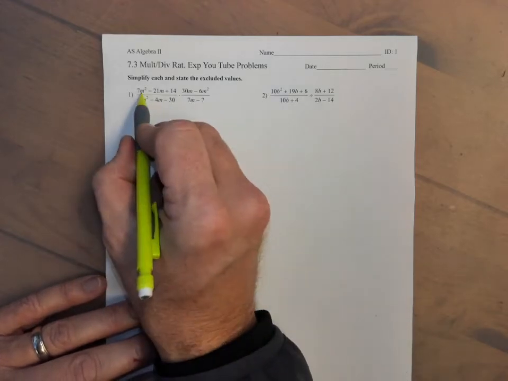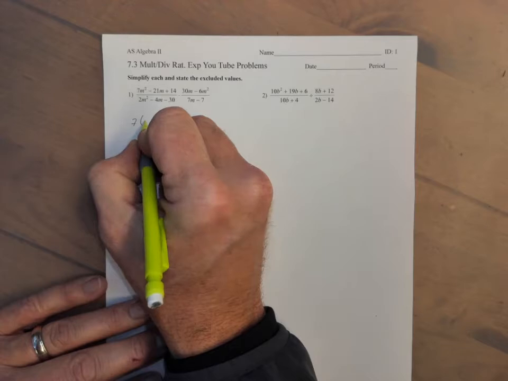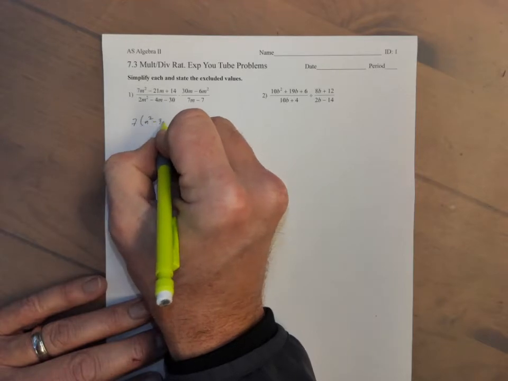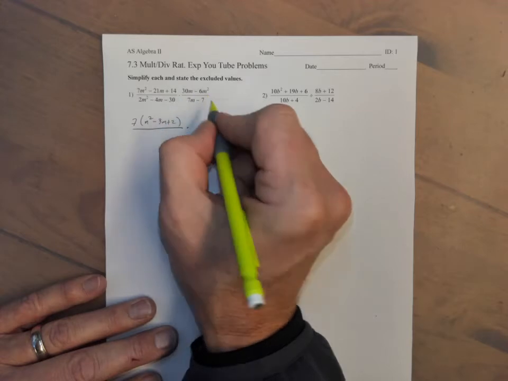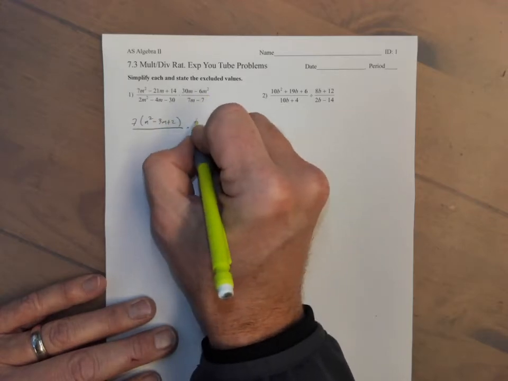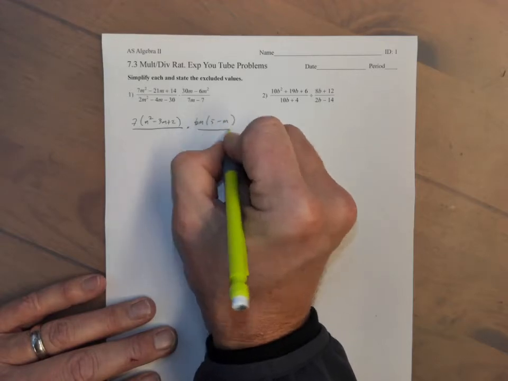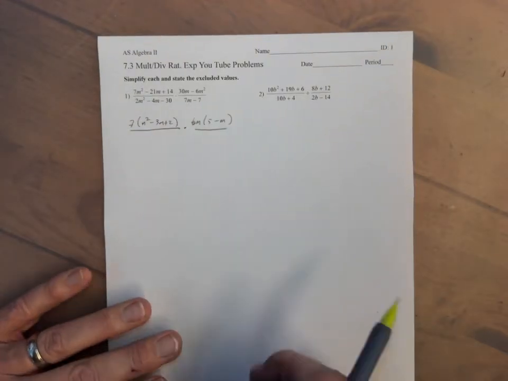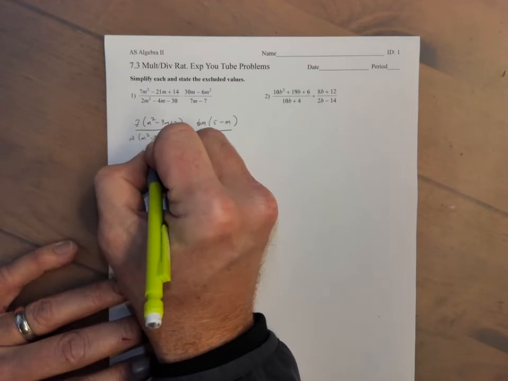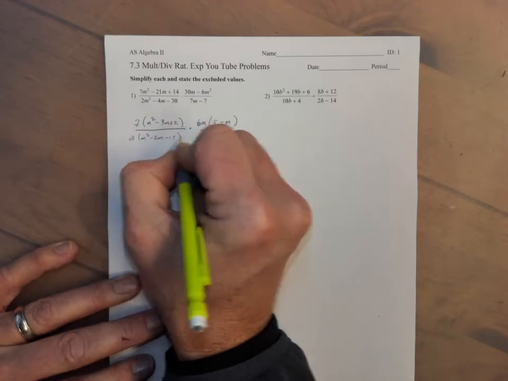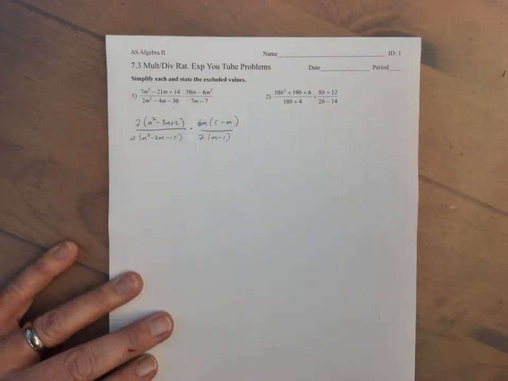So I look at this first trinomial here, and I see I can factor a 7 out of each term. So I'm left with m squared minus 3m plus 2. And I look over here, and I can see I can factor out a 6m. And I'm left with 5 minus m. And then here in the denominator, I see I can factor out a 2. And I'm left with m squared minus 2m minus 15. And here I can factor out a 7, and I'm left with m minus 1.